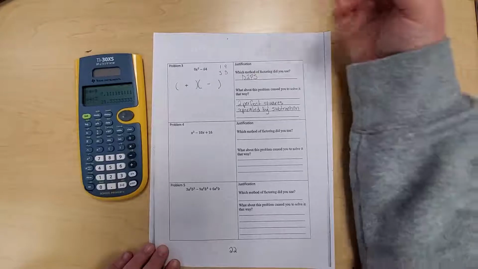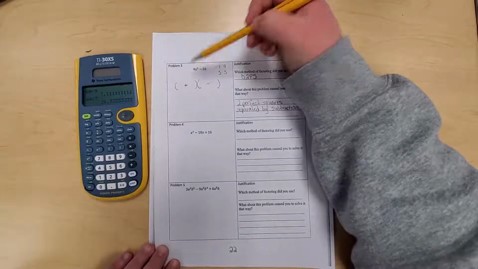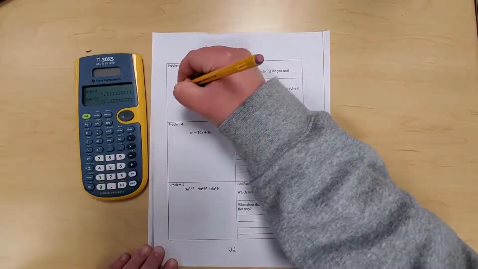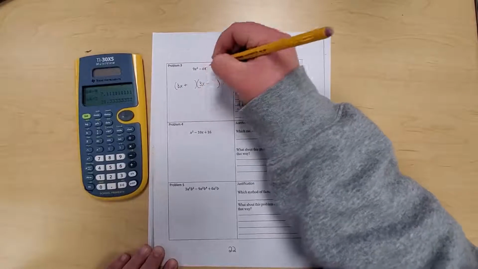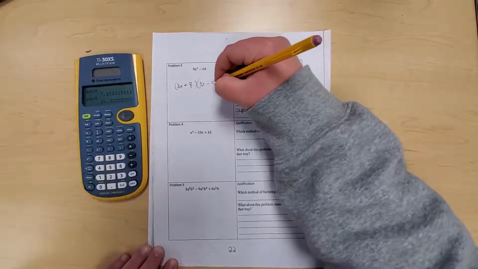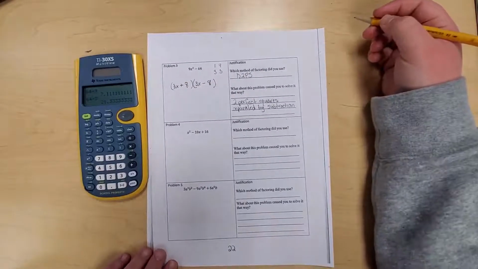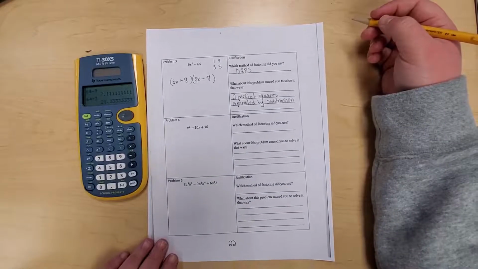Okay, so then what you want to do is take the square root of 9, which is 3, so 3x in the front of each parenthesis, and the square root of 64 is 8. So my answer is 3x plus 8 times 3x minus 8.